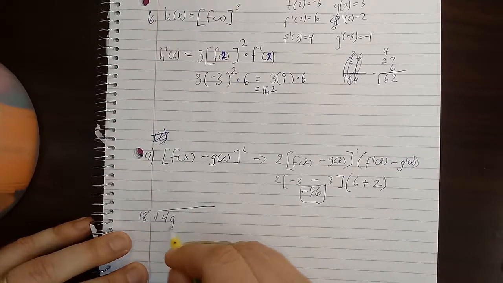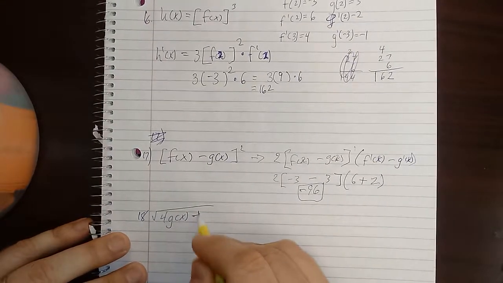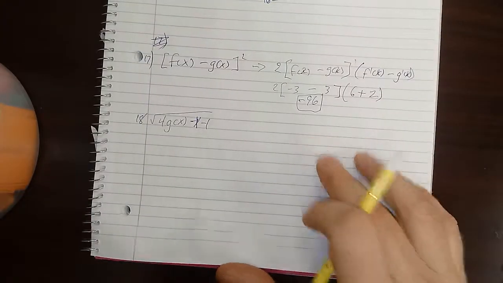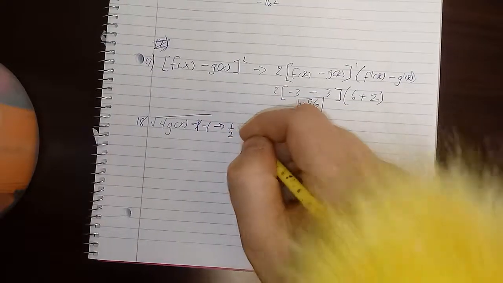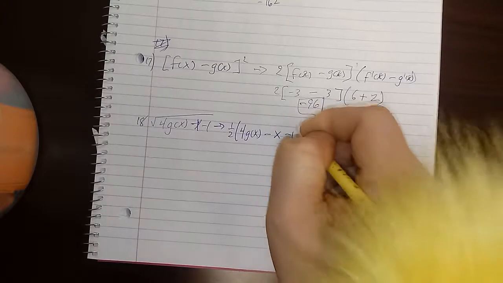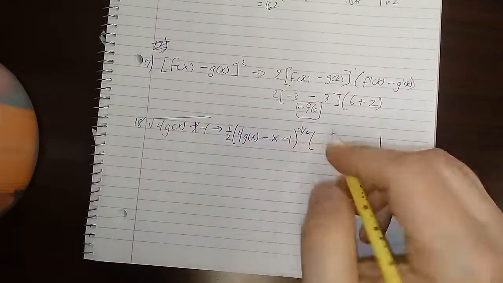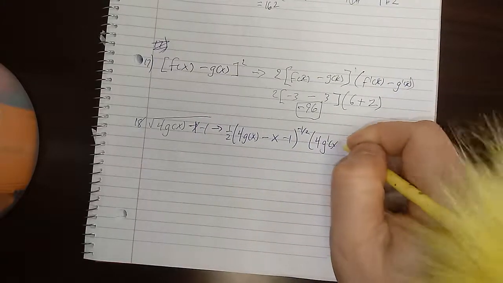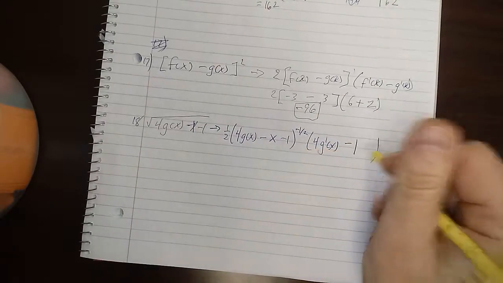Square root of 4g of x minus x minus 1. So the big derivative to take here is it's to the 1/2 power. So when I take the derivative, I'll get 1/2 times 4g of x minus 1 all to the negative 1/2 power, multiplied by the derivative of the inside, which is 4g prime minus 1. Remember, derivative of 1 is 0, so we're done.